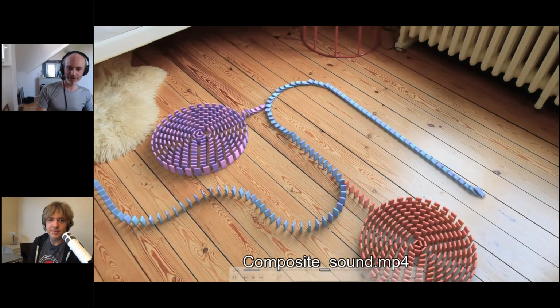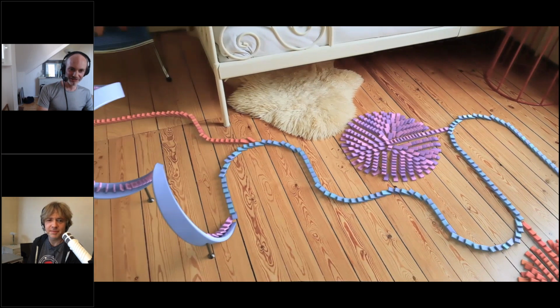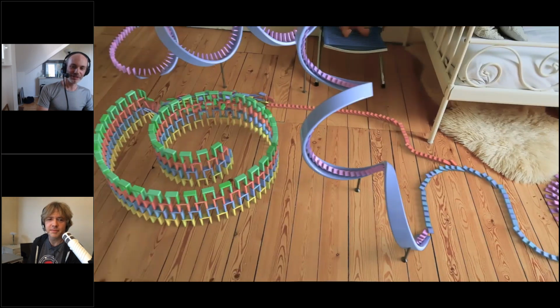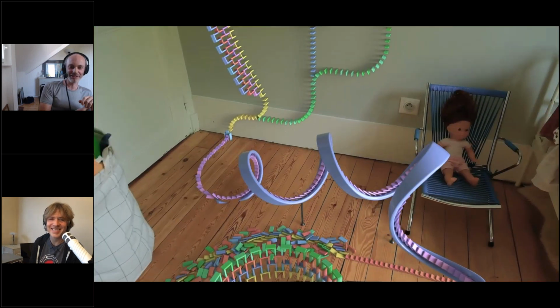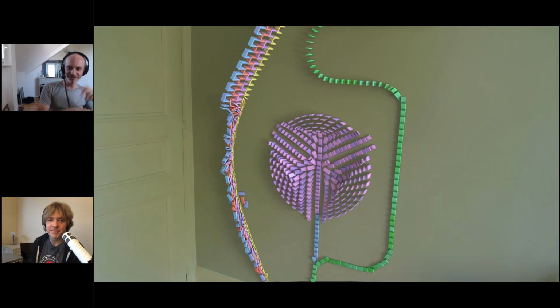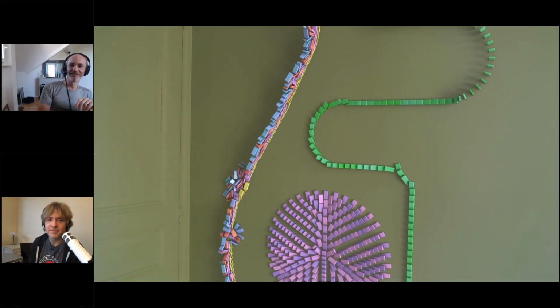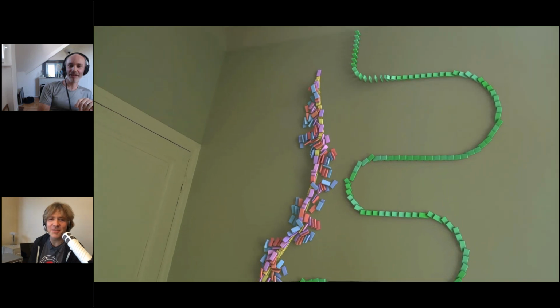So using the same tricks as yesterday and today for the compositing, I created that because I'm too lazy to create some real dominoes. So I put them in 3D. And because we are in 3D, why not go on the wall? So great. Can't wait to see that.